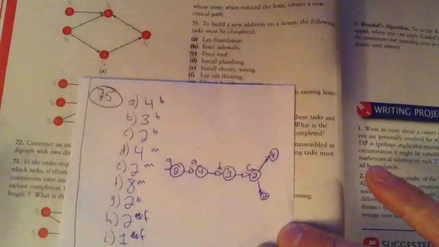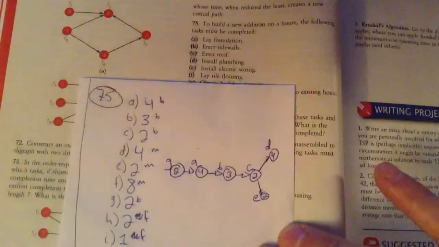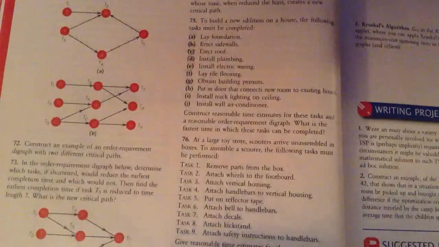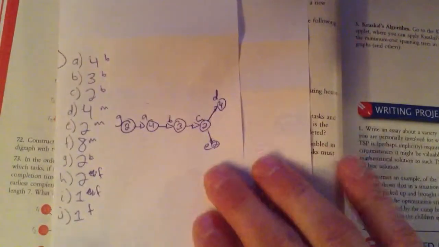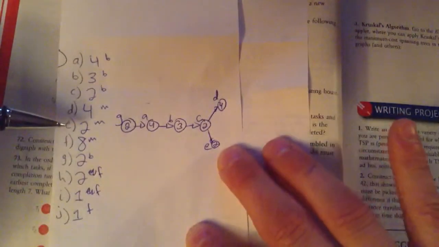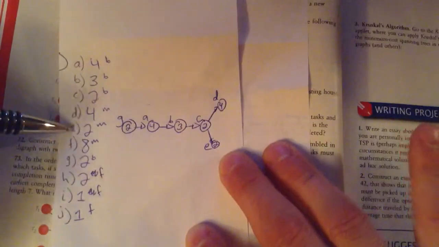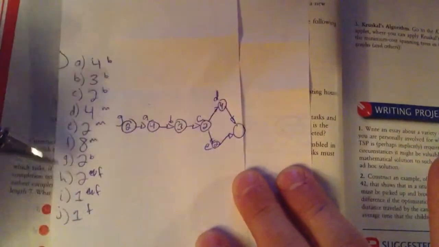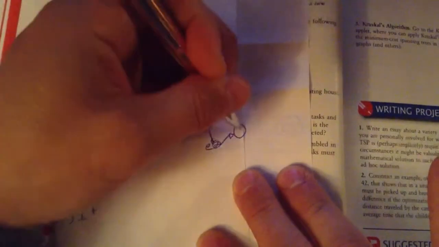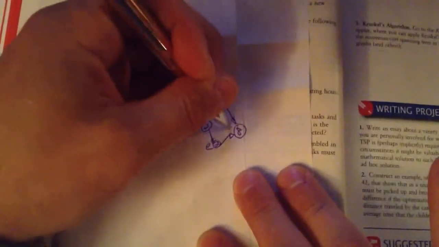Plumbing and wiring, I said respectively, were 4 and 2, and they were task D and E. Maybe I can fold this differently to give myself more space. Okay, so that was plumbing and wiring. After the plumbing and wiring, I can lay the tile flooring, so I'll just feed both of those back down into tile flooring, which I said was 8 hours, task F.